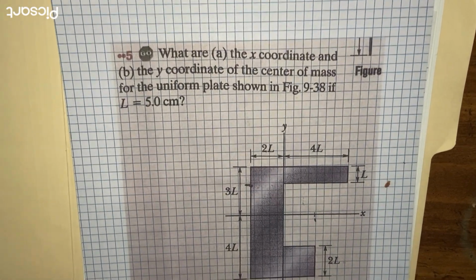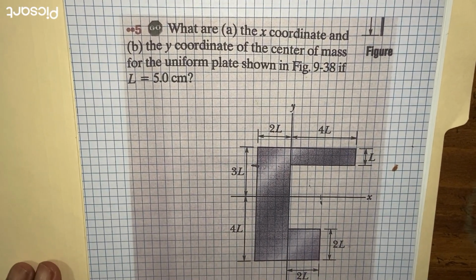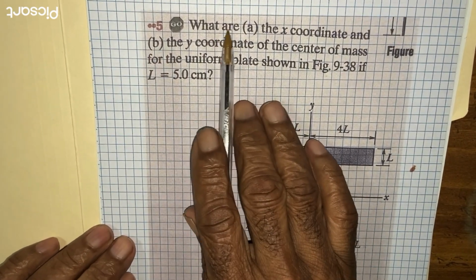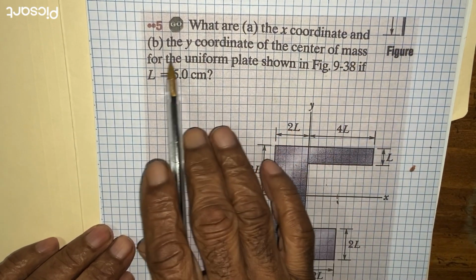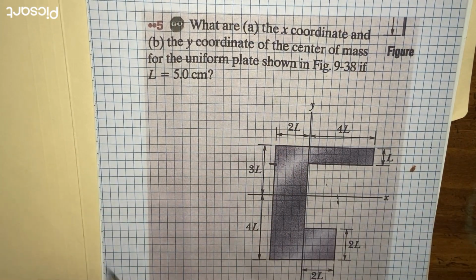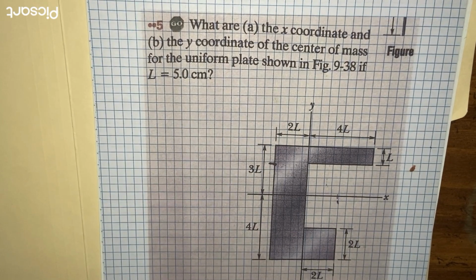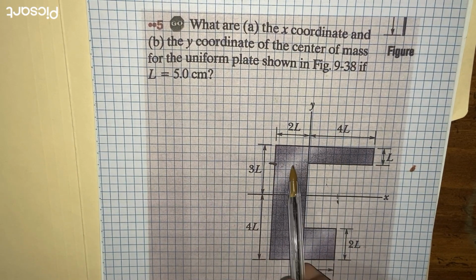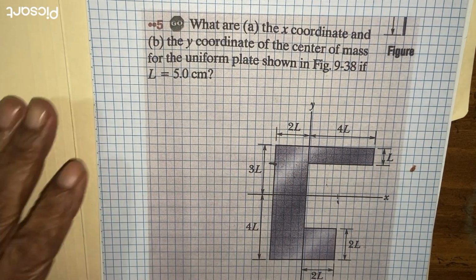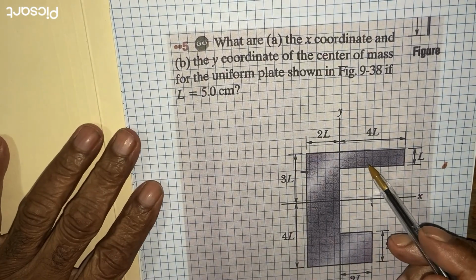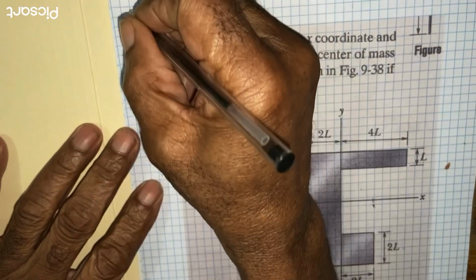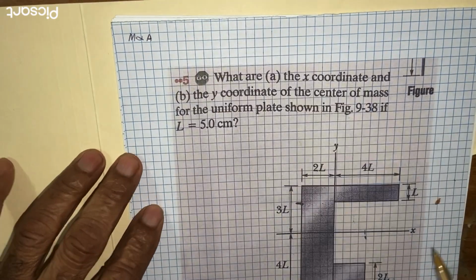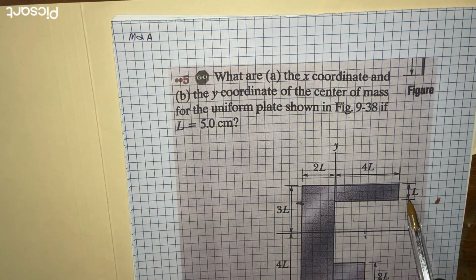Okay, Halliday and Resnick, Chapter 9, Center of Mass and Linear Momentum. Problem 5. What are A, the x coordinates, and B, the y coordinates of the center of mass for the uniform plate shown? So it's a uniform plate, and they didn't give us any mass like they did in the previous problem. So we're going to say the mass is proportional to the area. And we'll figure out the area of the plate.